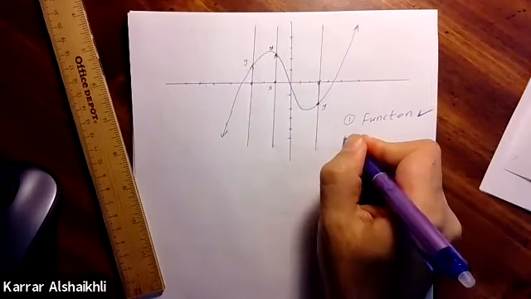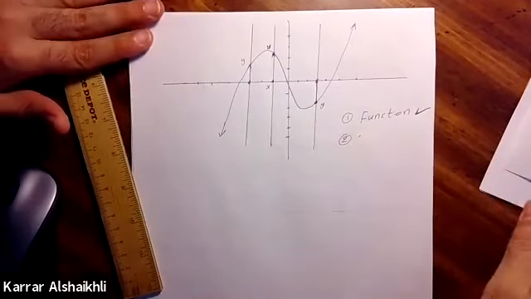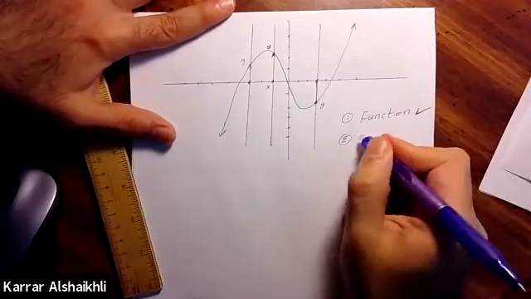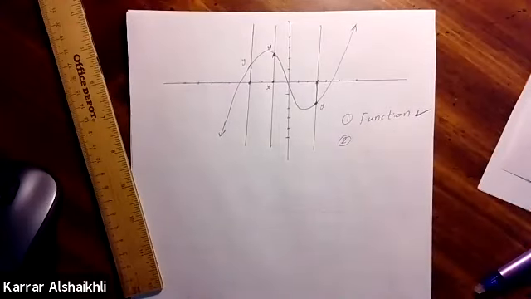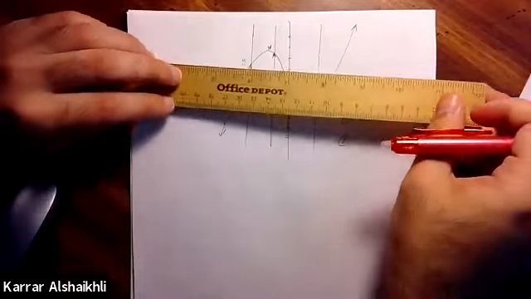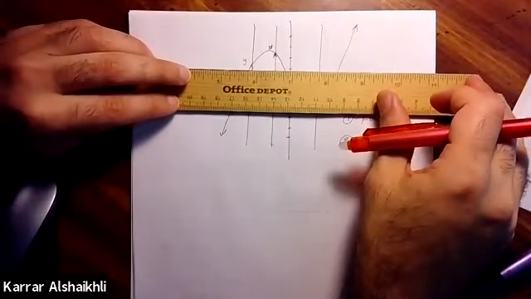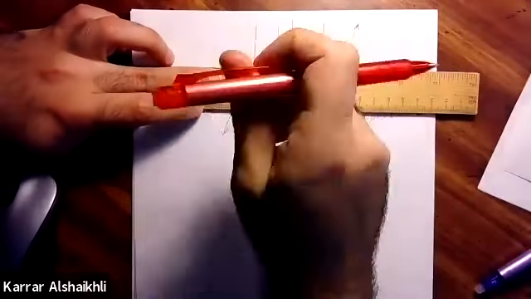Now to check whether the graph is a one-to-one function, we're going to graph a horizontal line test. Let's use another marker. Check what I'm going to do. I'm going to graph one horizontal line here.